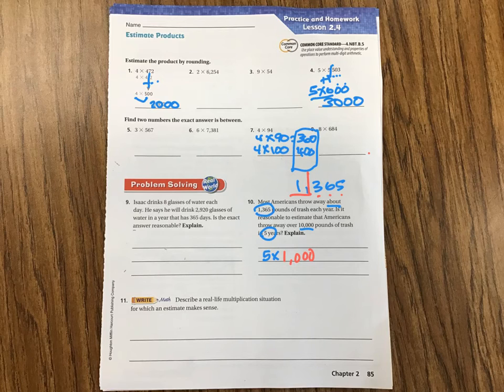Now find the basic fact. What's our basic fact? 5 times 1 is 5. Count the zeros, 1, 2, 3, and place them close by. Okay, so we had the estimate of 5,000.